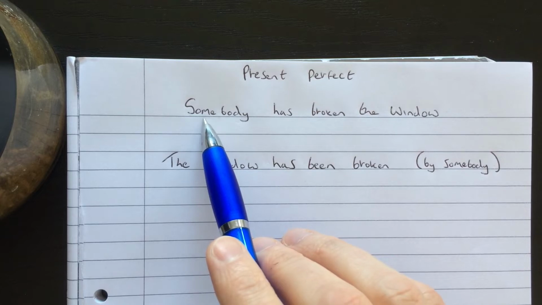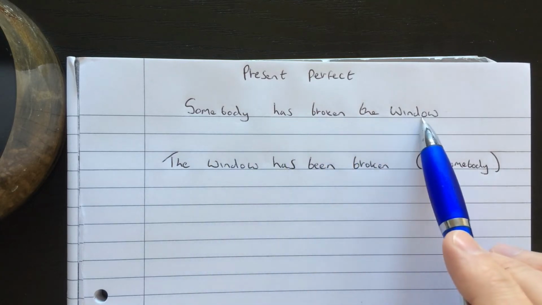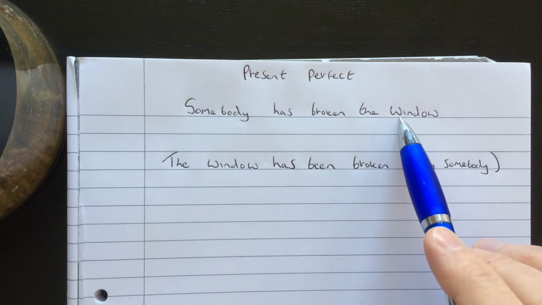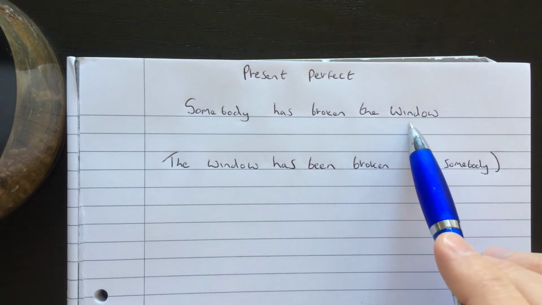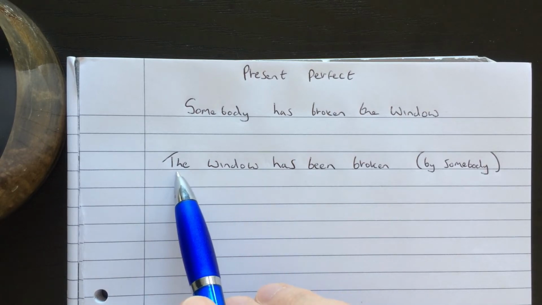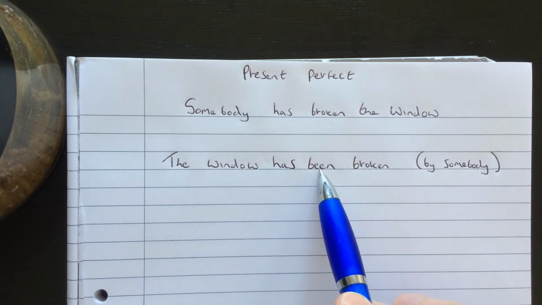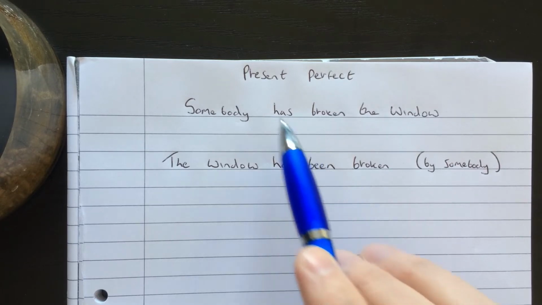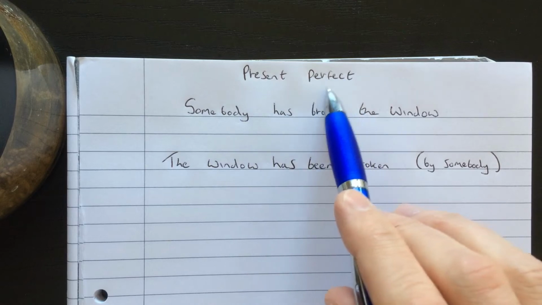So the active is somebody has broken the window. Now to change this into the passive, obviously the window, which is the object in this sentence, is now the subject in the sentence below. So the window has been. So we need to add the verb to be and conjugate it. This tense here is the present perfect.